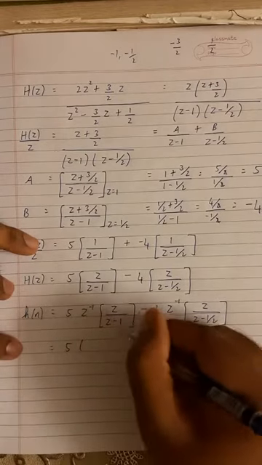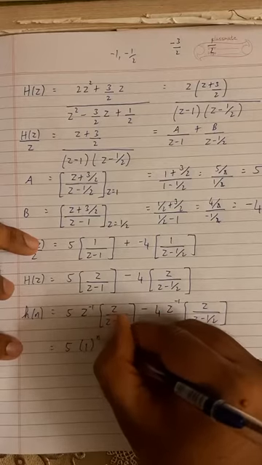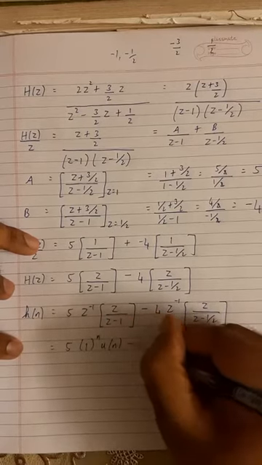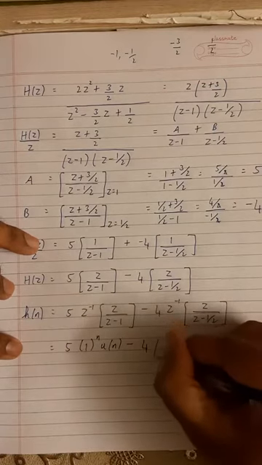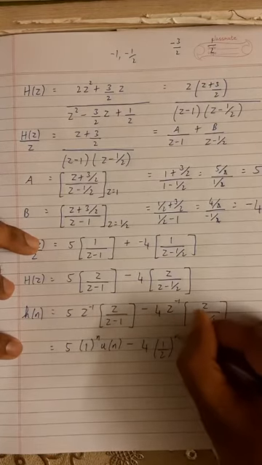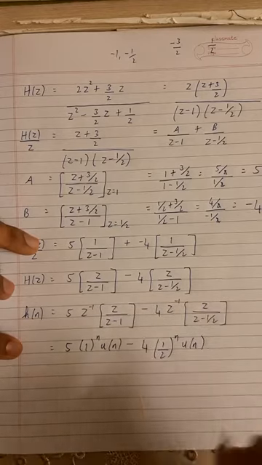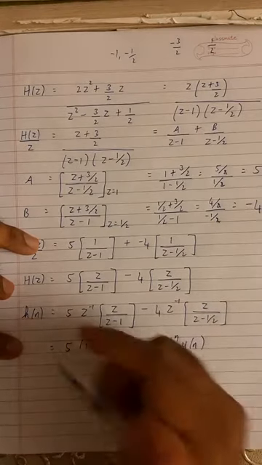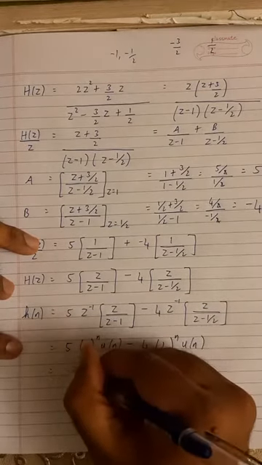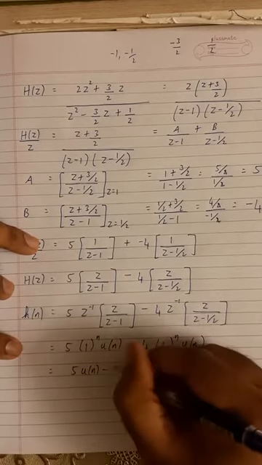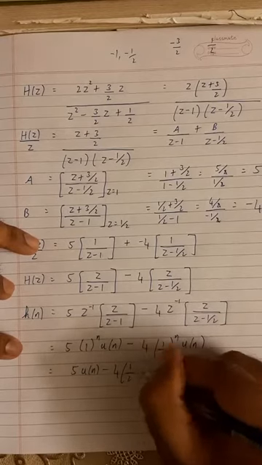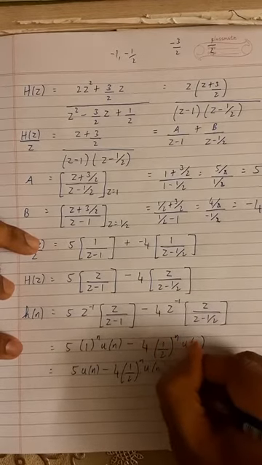It is 1 raised to n u of n, minus 4 into, and the z inverse of this is 1 by 2 raised to n u of n. 1 raised to n is 1 itself, so you will get 5 u of n minus 4 into 1 by 2 raised to n u of n.